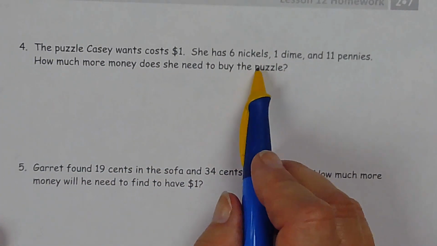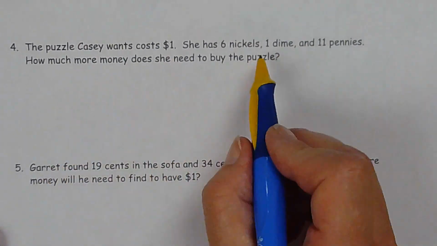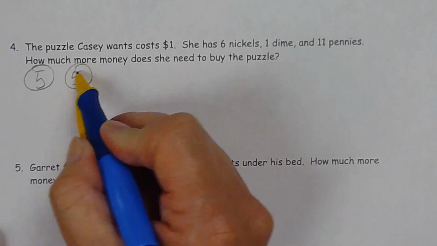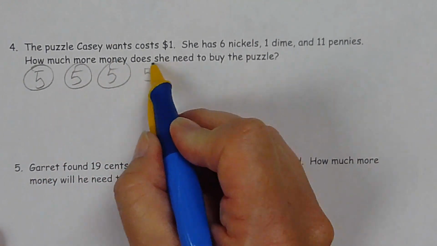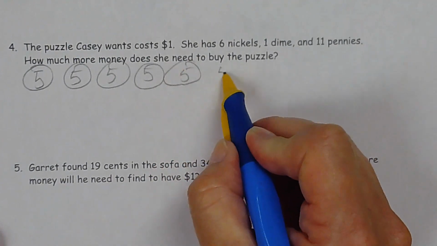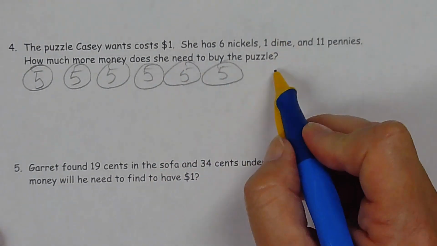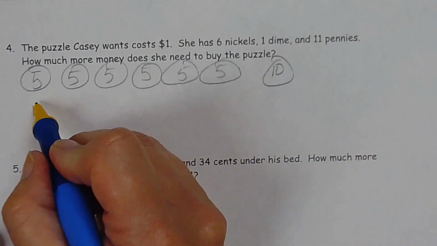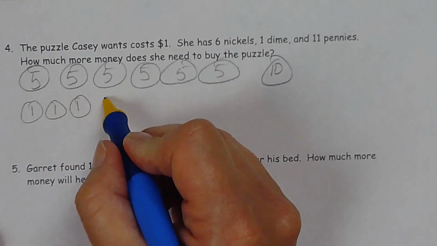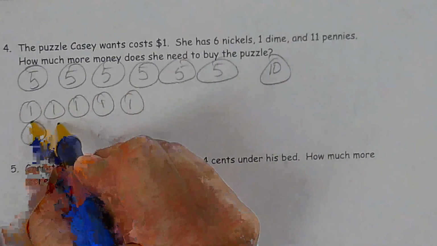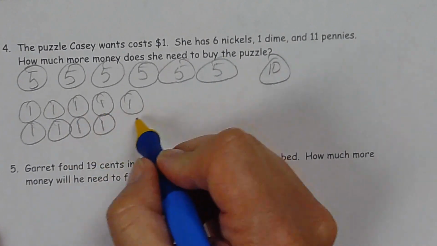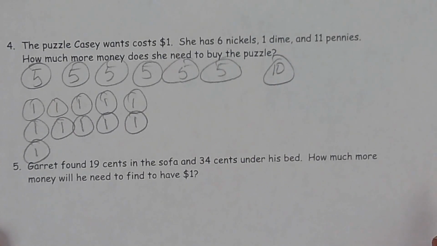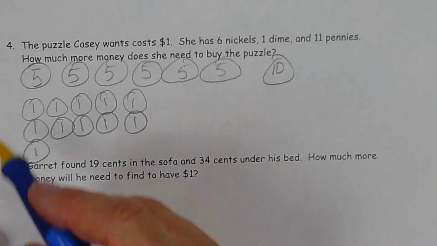On this first one, I'm going to draw the coins. So 6 nickels, a nickel is 5. So 1, 2, 3, 4, 5, 6 nickels, 1 dime, a dime is 10, and then 11 pennies. 1, 2, 3, 4, 5, 6, 7, 8, 9, 10, 11. Wow, almost all my space is taken up with my coins. So now we're going to count it up.